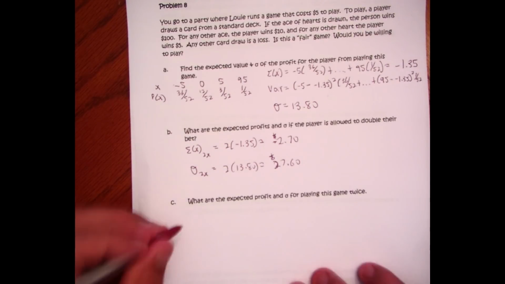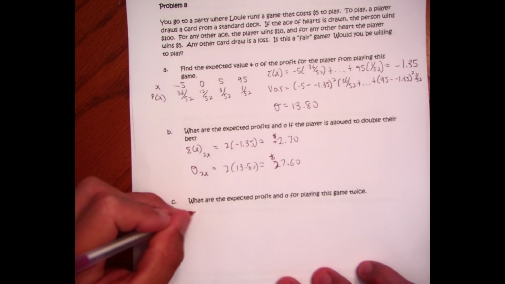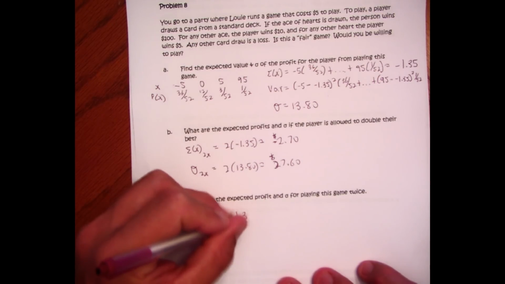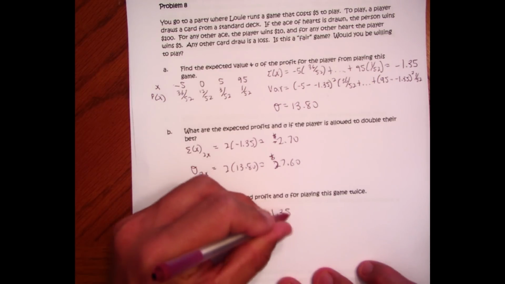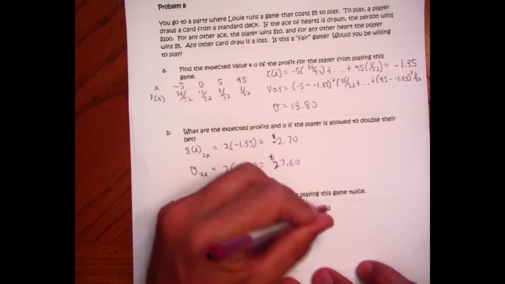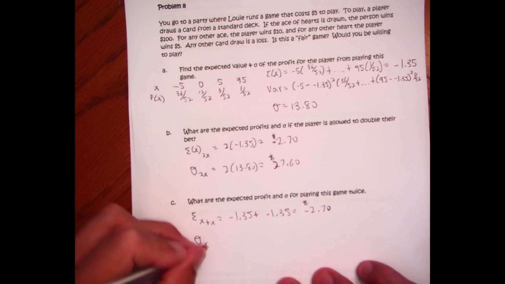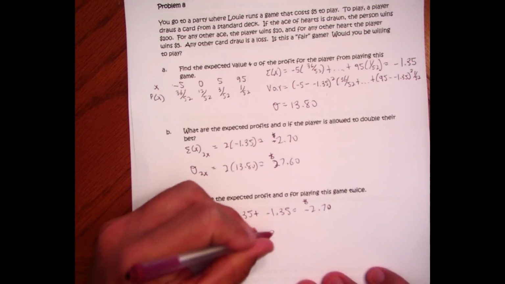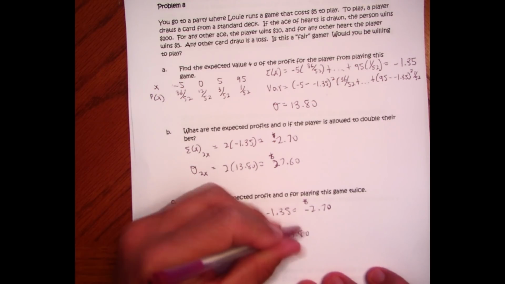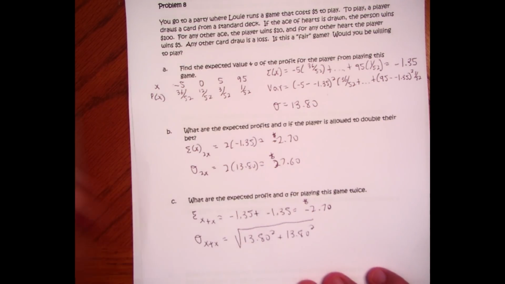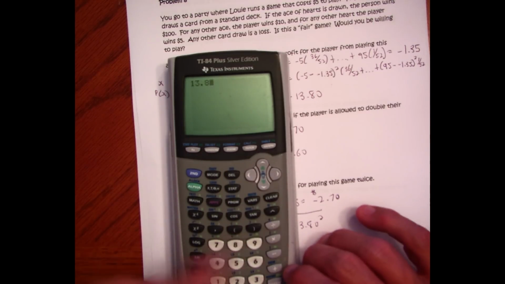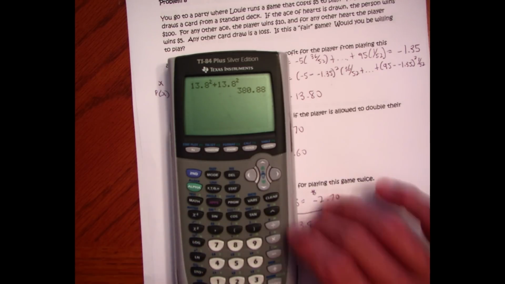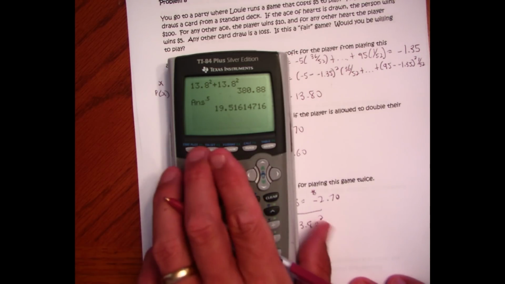Now if we play the game twice, what's the expected value of x plus x? We would do -$1.35 plus a -$1.35, and we would still get the -$2.70. But the standard deviation, we would add the variances, and then take the square root. So we do 13.80 squared plus 13.80 squared, and we'll take the square root of that, and you get $19.52.